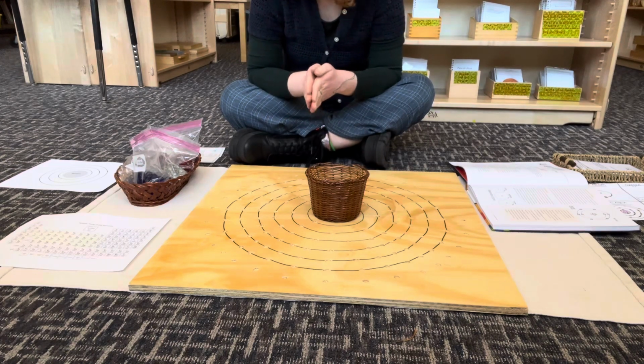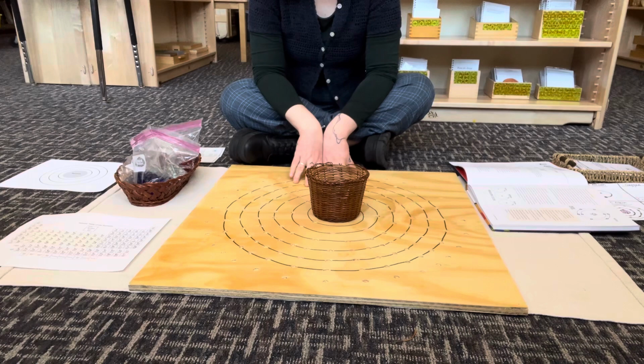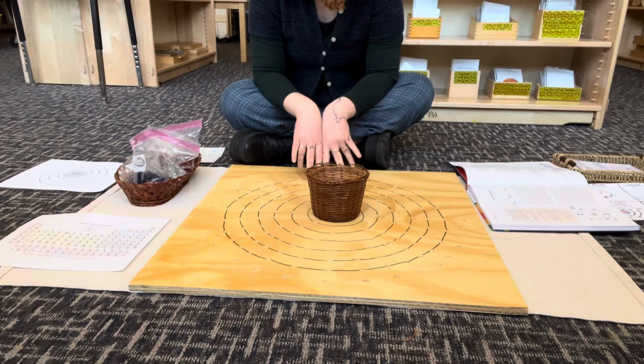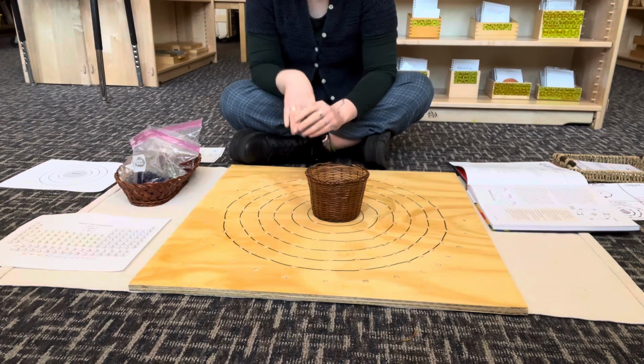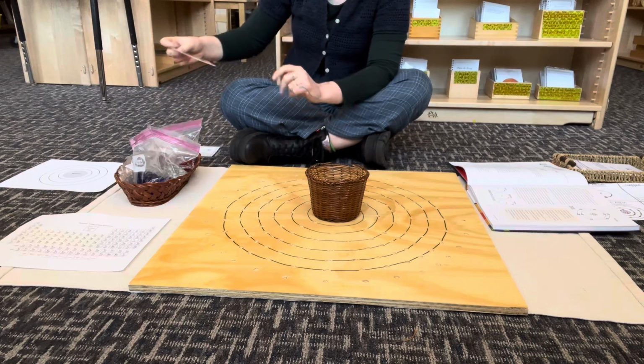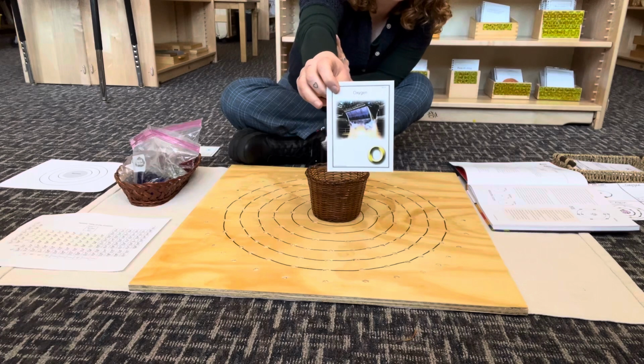So we're going to try it out. We are going to make a Bohr diagram of an atom that is really important to all life on Earth and very abundant in our universe. We are going to make a diagram of an oxygen atom.